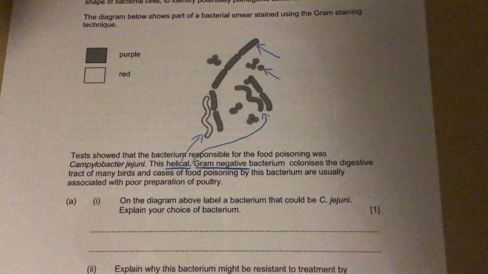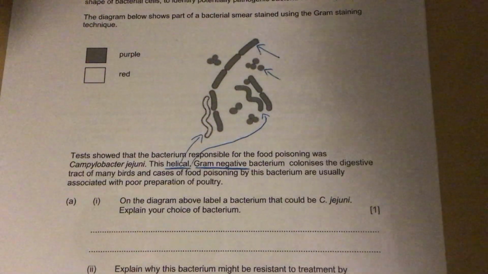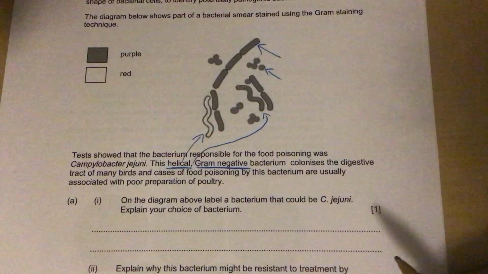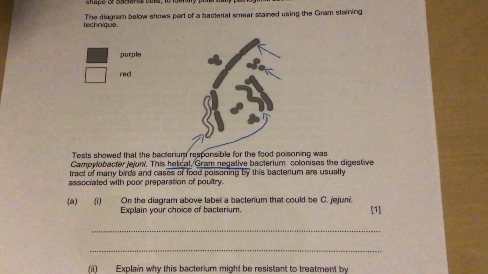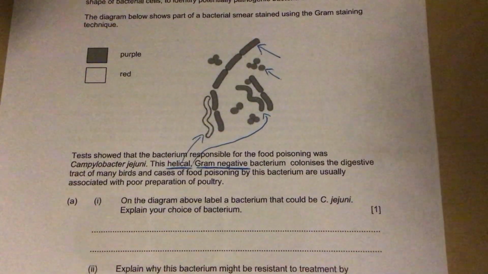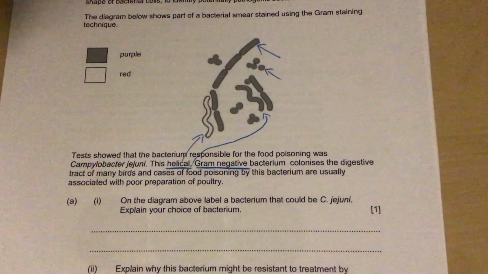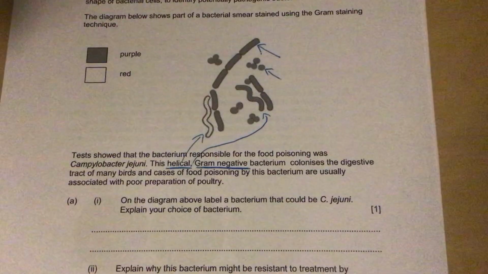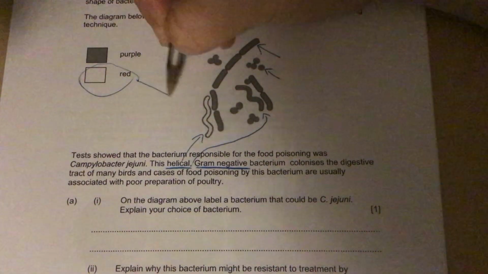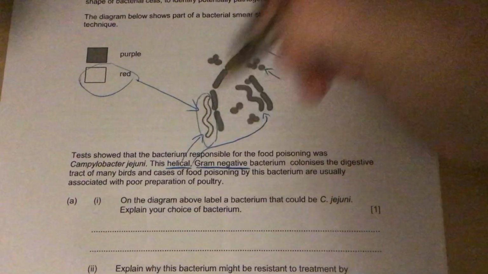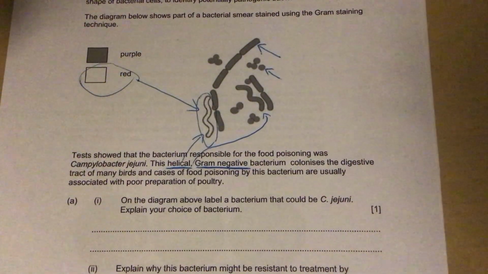You also know that it's gram-negative. That's the one that hasn't kept the crystal violet purple staining. That's the one where the Gram's iodine and then the alcohol washed out the first stain, and the counterstain, the safranin, the red stain, has actually stained. So the one that is stained red is the one you need to highlight. So your answer is highlighting this one. This has been done pretty well, I have to say.